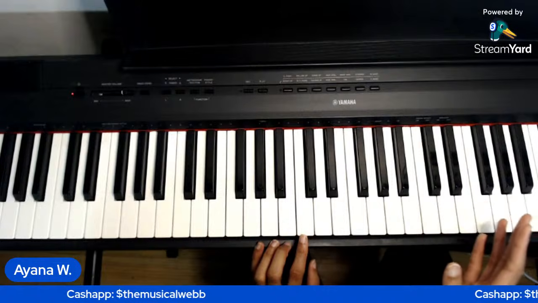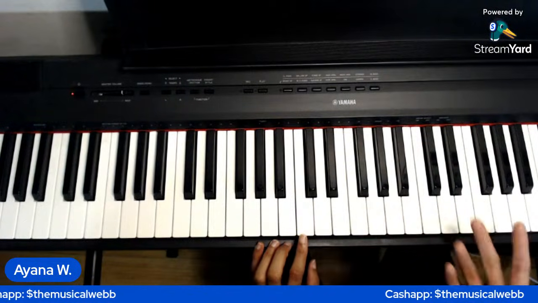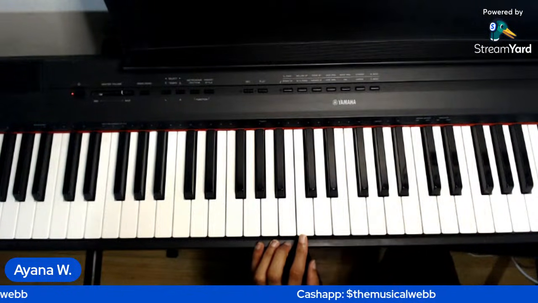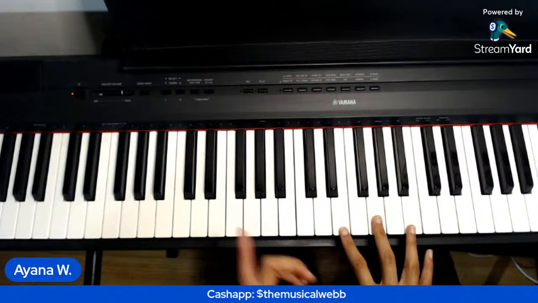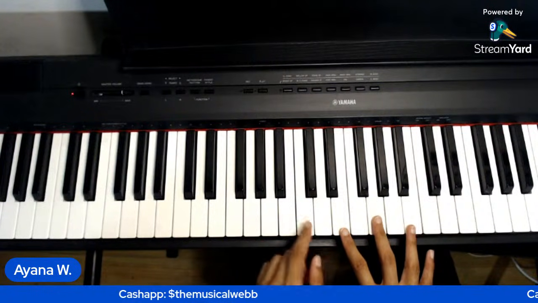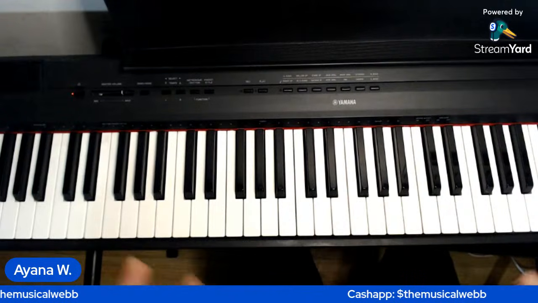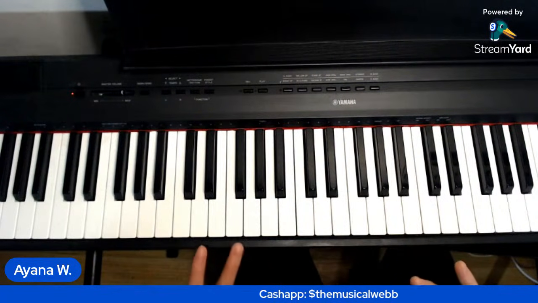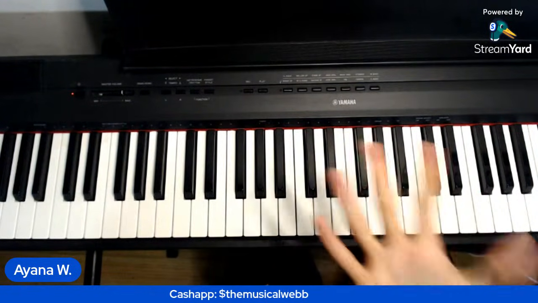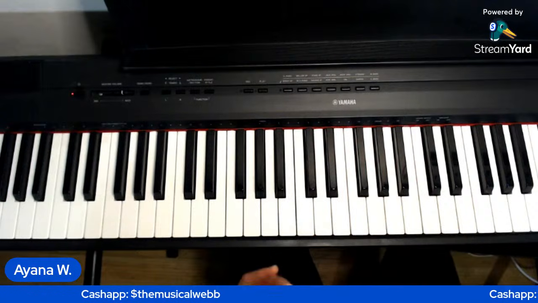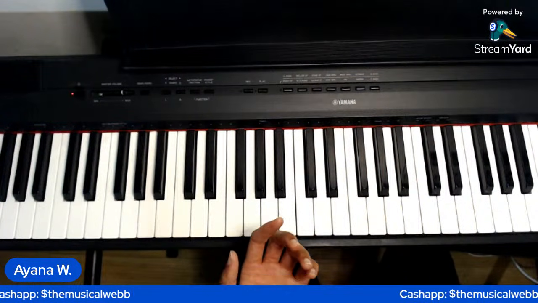Now, I may cover on another occasion why it's called a seventh chord, but just know that a seventh chord is just a 4-note chord, right? Now, there are different types of seventh chords, but the basis of it is a seventh chord has 4 keys as opposed to just 3. So what is a seventh chord here?